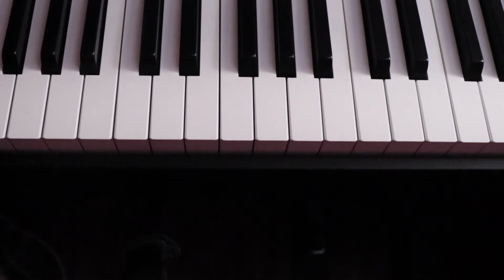So the further left you go on the piano, the lower the note. The further right you go on the piano, the higher the notes. But they're all based on those 12 keys, because they repeat themselves, they're just an octave higher.